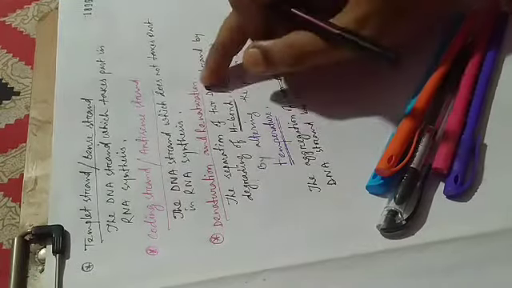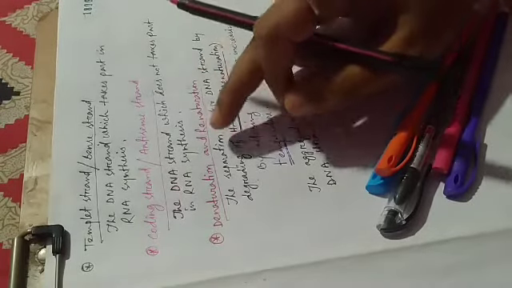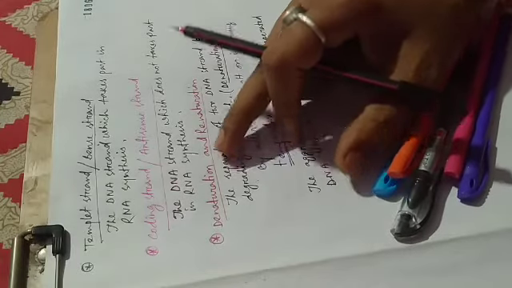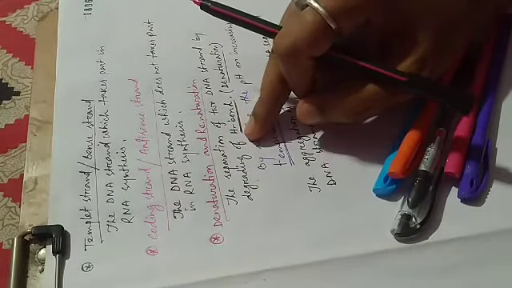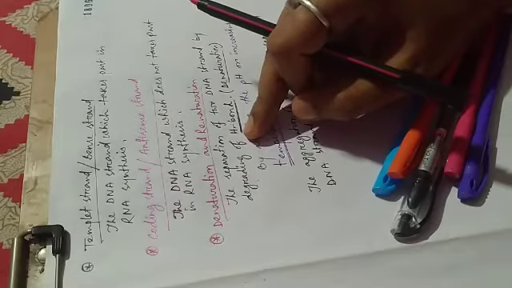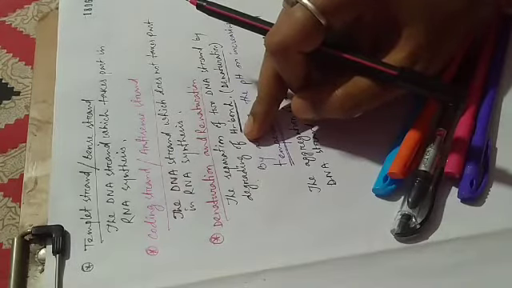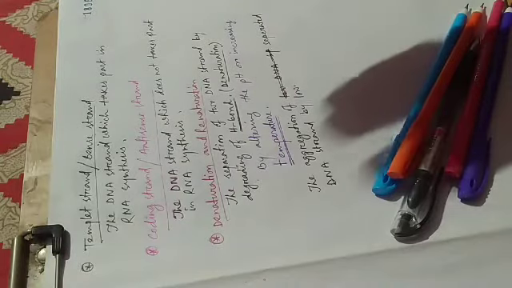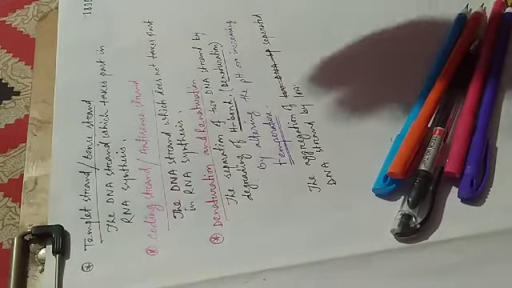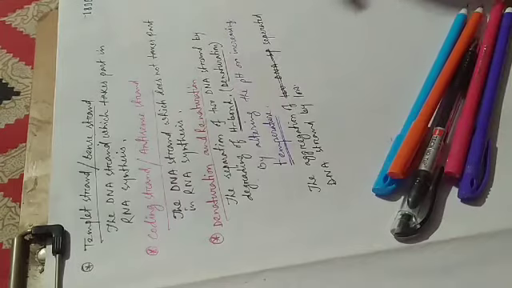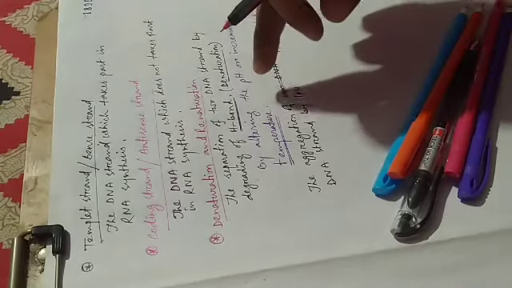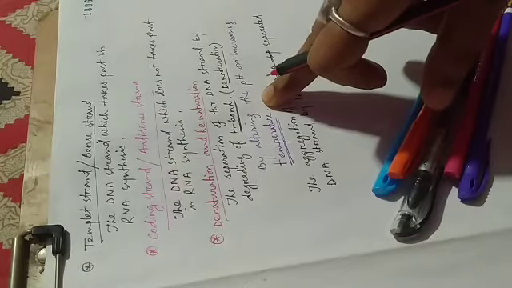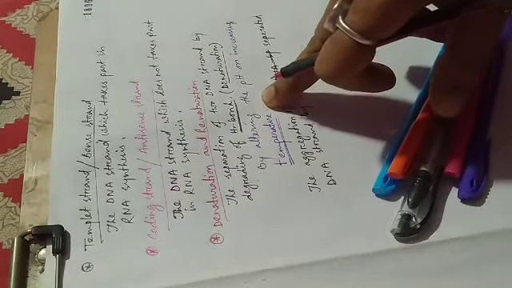Then denaturation and renaturation. Denaturation means separation of two DNA strands by breaking the hydrogen bonds present between the nitrogen bases. When does it occur? It occurs if we alter the pH of the medium or increase the temperature of the medium where the DNA is present.